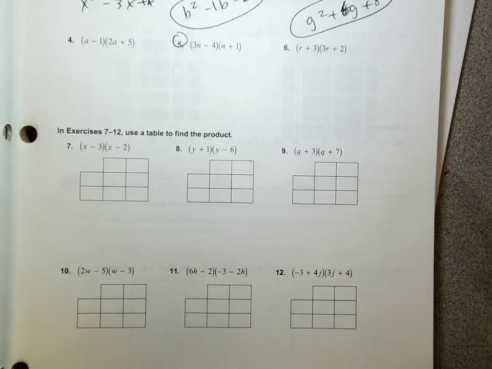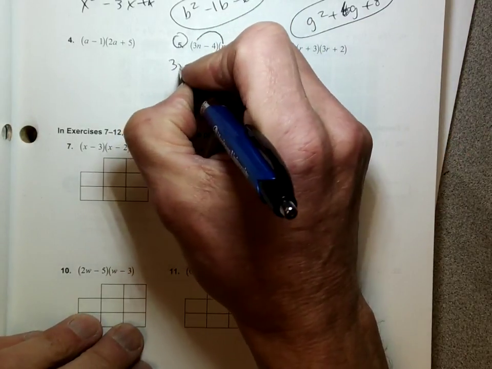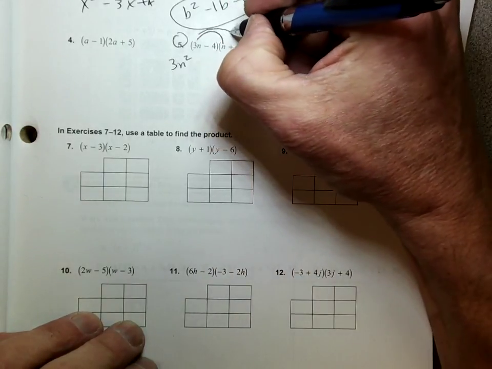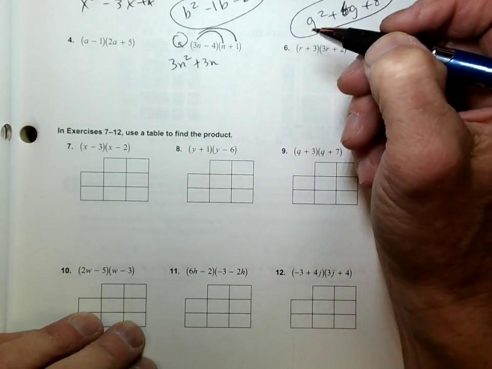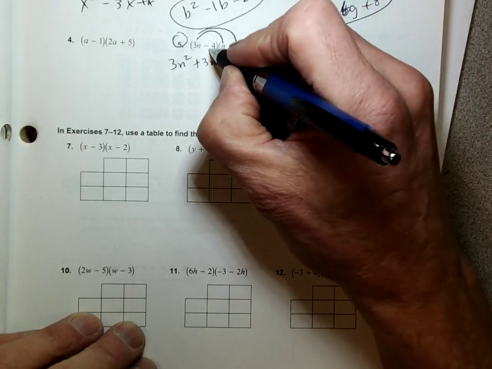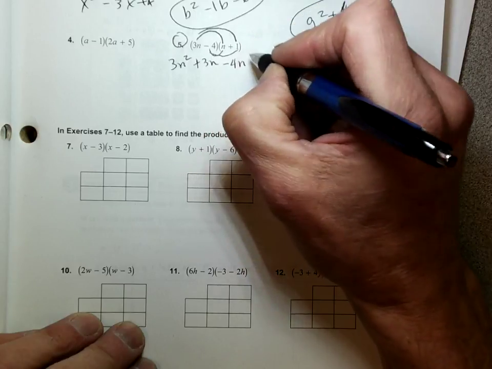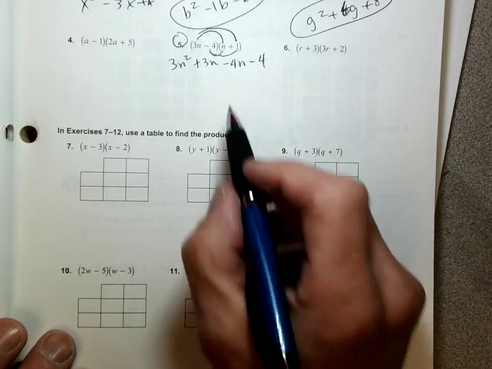Okay. So, 3n squared plus 3n minus 4n minus 4. Thumbs up so far? Combine these two.